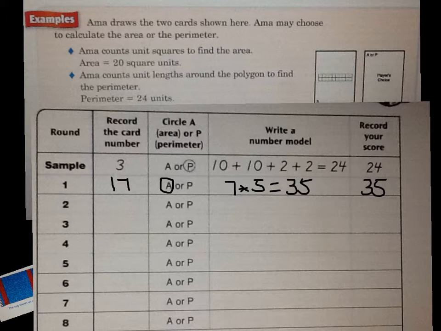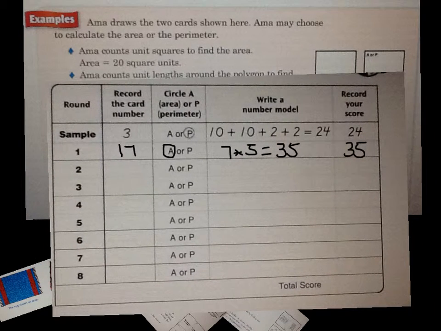You and your partner would take turns then until you each had completed 8 turns, and then you would calculate your total score seen at the bottom to decide who wins.